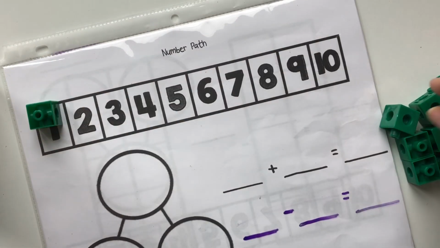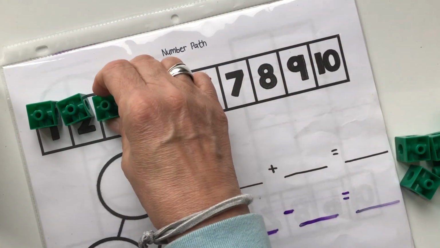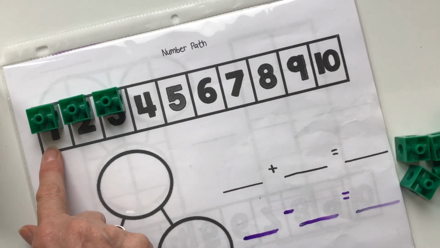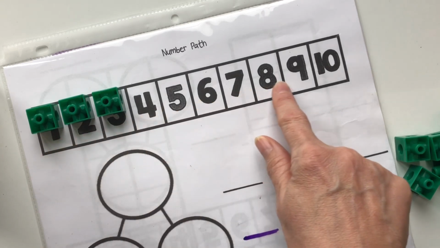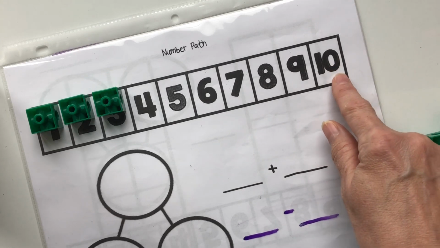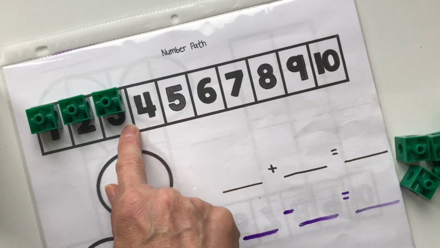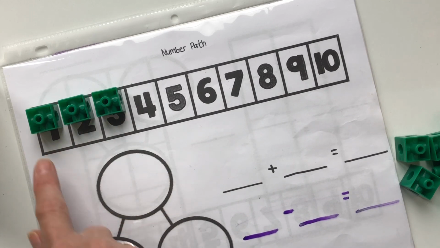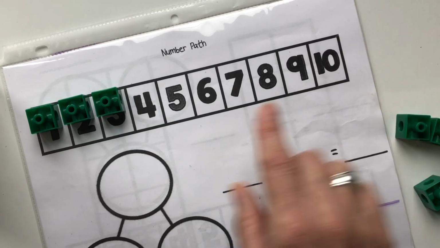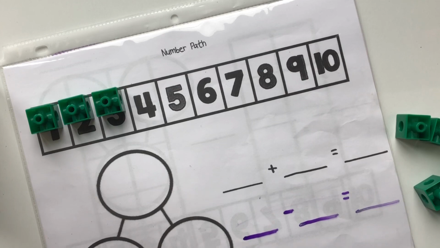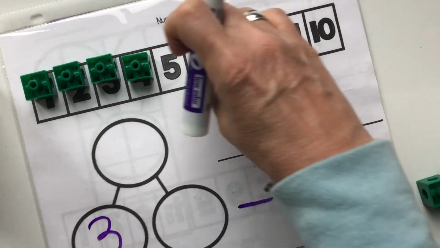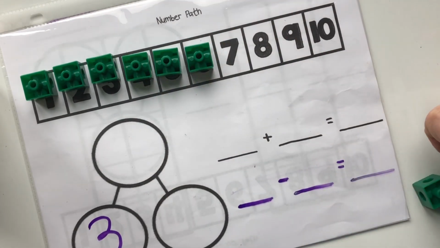Let's place 3 cubes on our number path. And remember, our number path is just a path with numbers. And if we go this way on the number path, our numbers are getting greater. And if we go this way on our number path, the numbers are less. So I started with 3. I'm going to add 4 more counters. So let's remember that one of the parts is 3. And I'm going to add 4 more. You do it too. 1, 2, 3, 4.